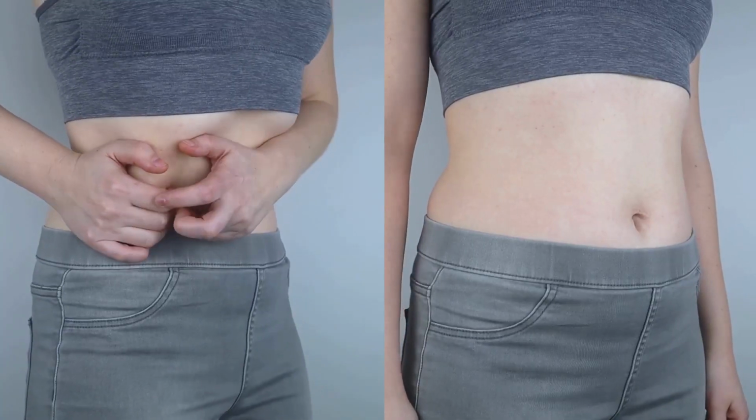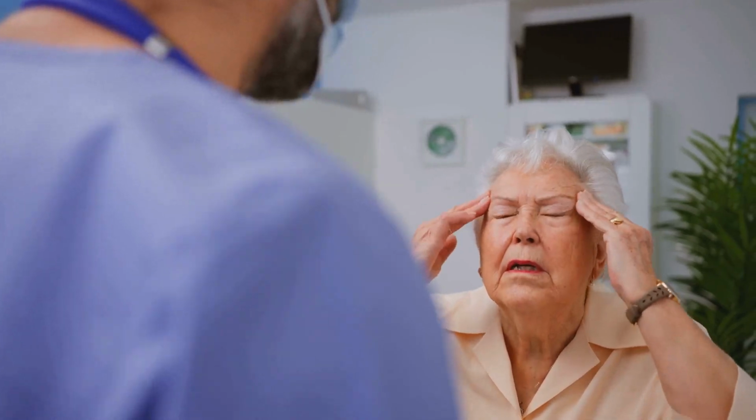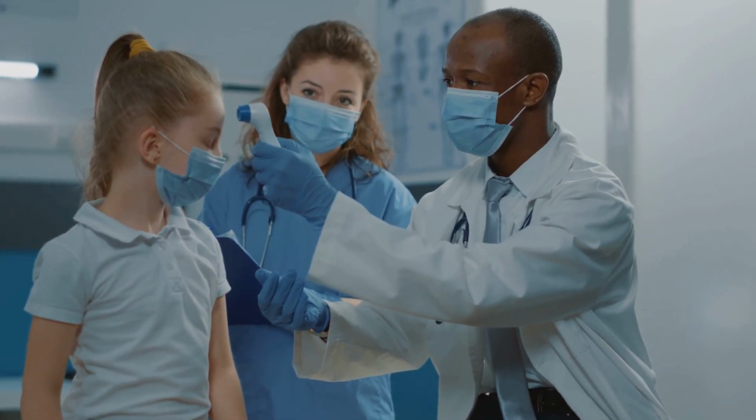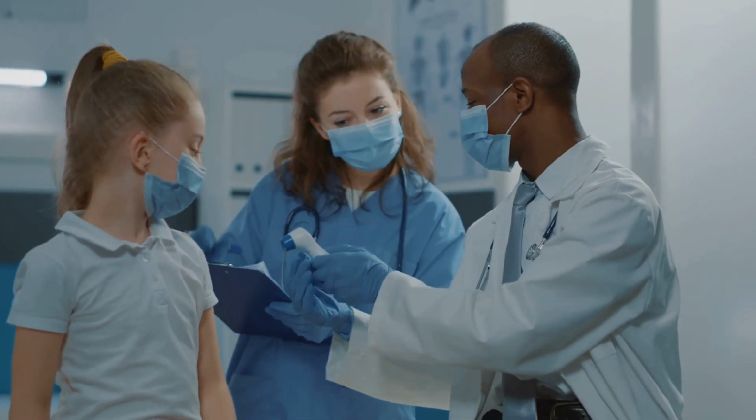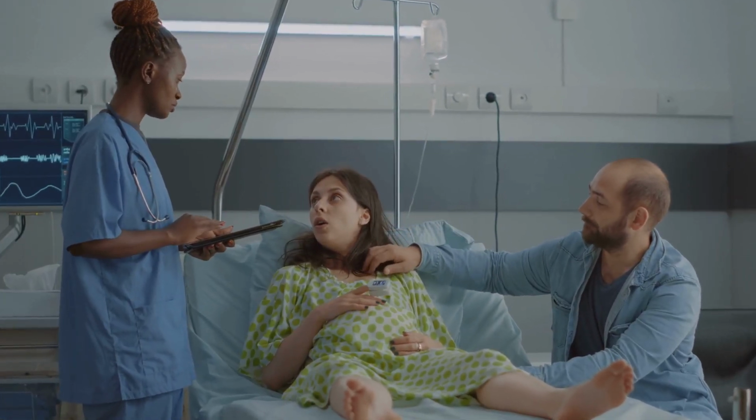The pain is localized to her right lower quadrant. It began approximately 12 hours ago. She is also experiencing nausea, has vomited once, and has a low-grade fever. She is visibly uncomfortable and requires prompt assessment.